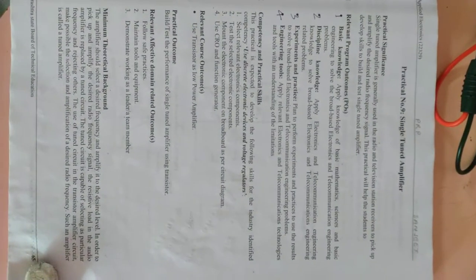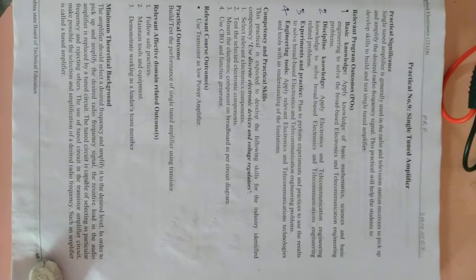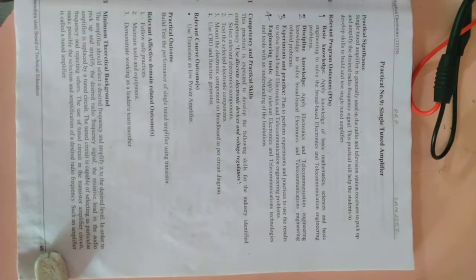So today we'll do the ninth practical. Practical is of a single tuned amplifier. The competency or practical skill to be developed is to use discrete electronic devices and voltage regulators.